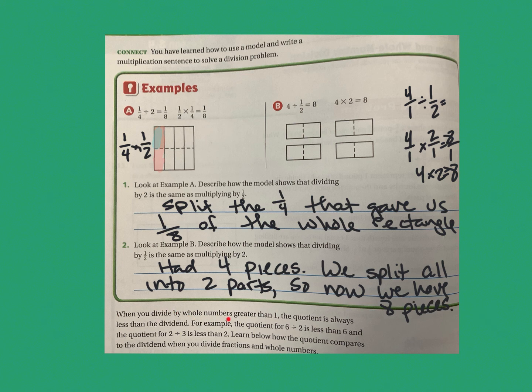When you divide by whole numbers greater than 1, the quotient is always less than the dividend. For example, the quotient of 6 divided by 2 is less than 6, and the quotient for 2 divided by 3 is less than 2, always less than that. But we're going to pay attention to, in the next section below, how the quotient compares to the dividend when you divide fractions and whole numbers. So let's take a look at that.